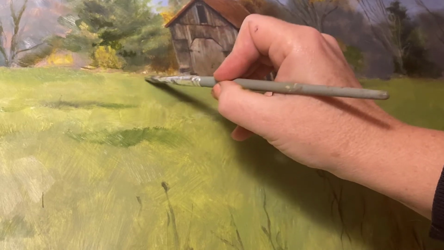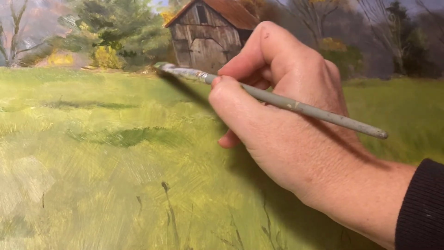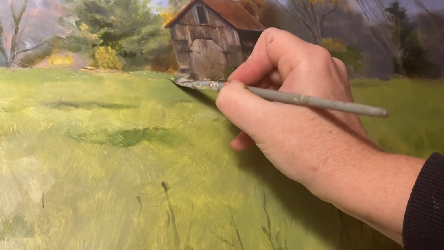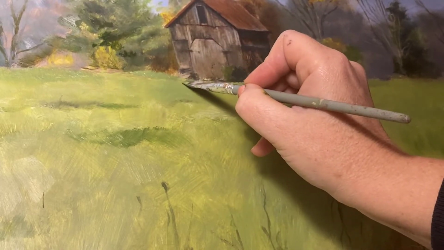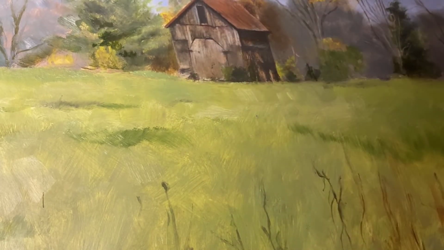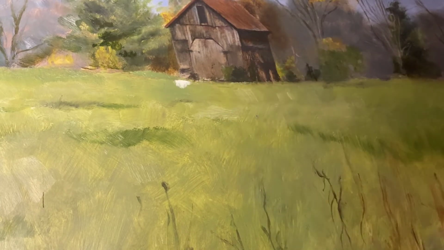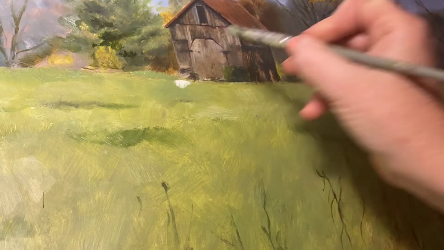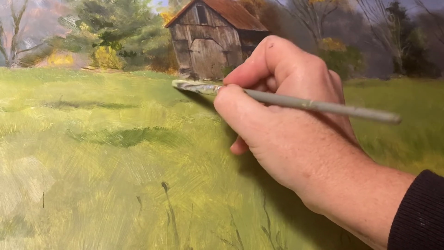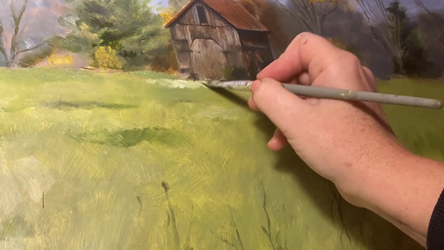As I work the third layer into the grass, I'm mindful of changes in color temperature. The color becomes bluer or cooler as we move into the background. I'm using a little titanium white to cool things down.